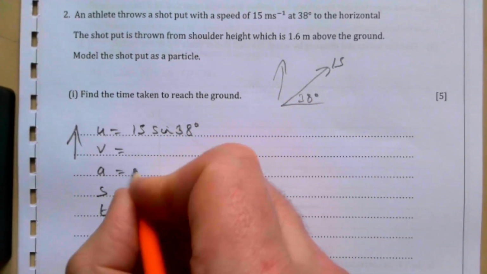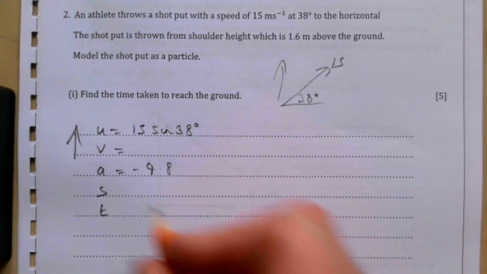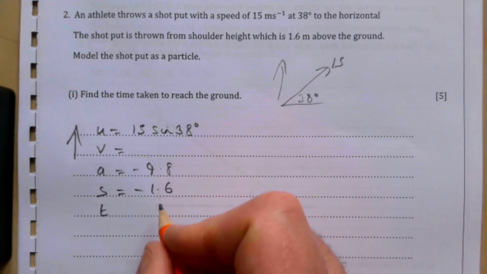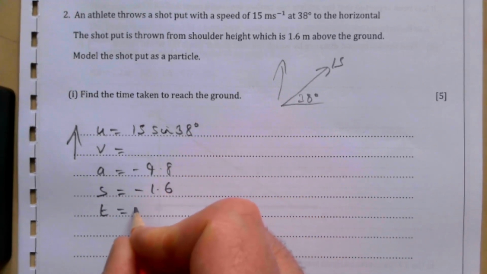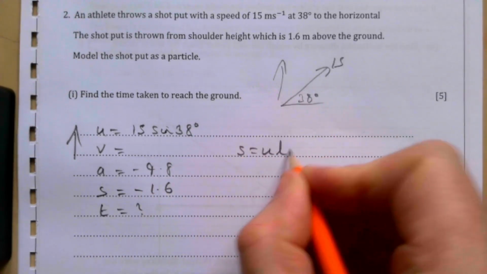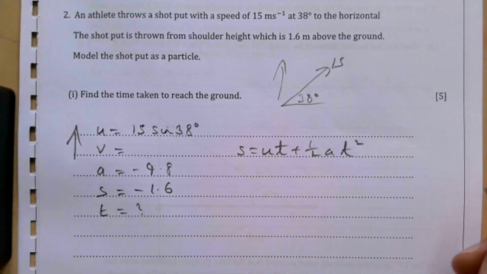V we don't know. A is going to be minus 9.8. I'm picking upwards here to be positive. S we want then is minus 1.6, and we're trying to find our time. So we're going to use S equals UT plus a half AT squared.